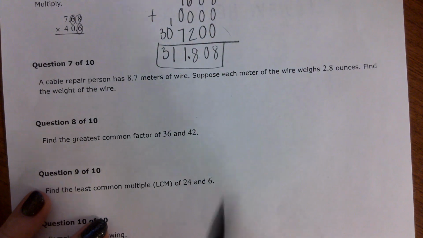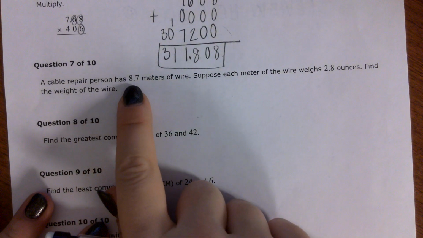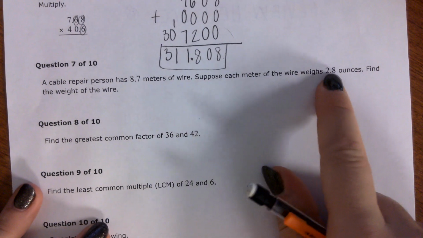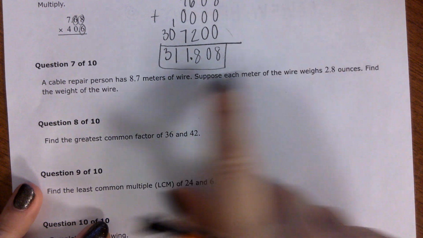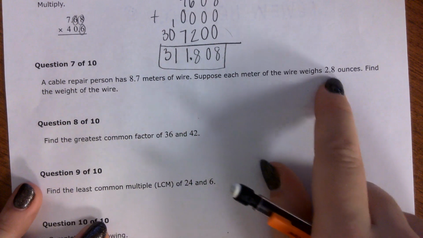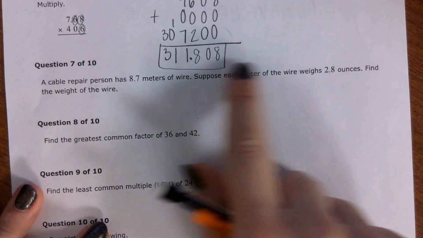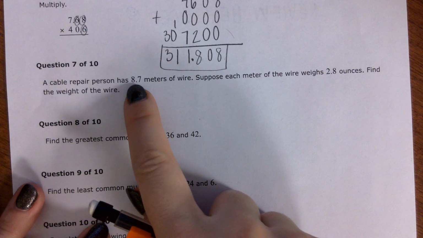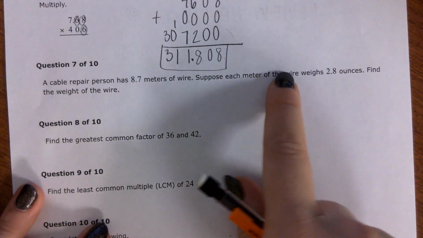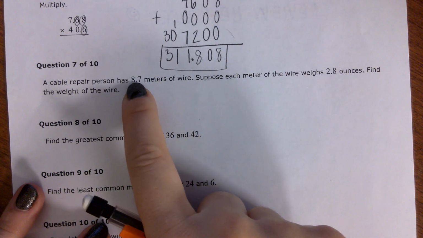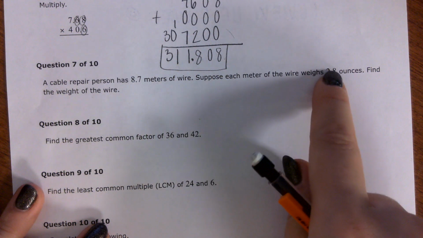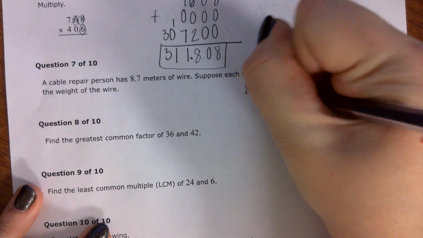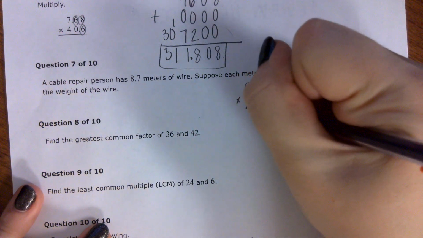Okay, number 7 says a cable repair person has 8.7 meters of wire. Suppose each meter of the wire weighs 2.8 ounces. Find the weight of the wire. So if this is per ounce, and we know we have this many meters of wire, we're going to need to do, sorry, per meter, I meant. So we're going to need to do the amount of meters the whole wire is times how much the weight is for each meter. So we're going to do 8.7 times 2.8.